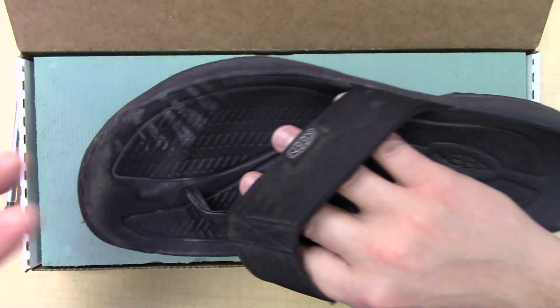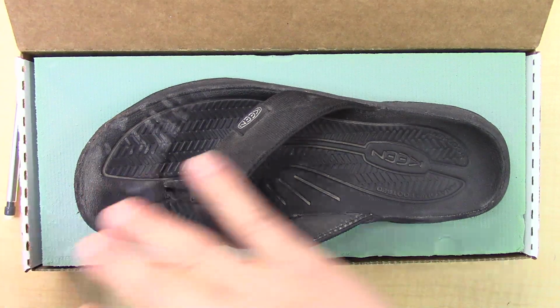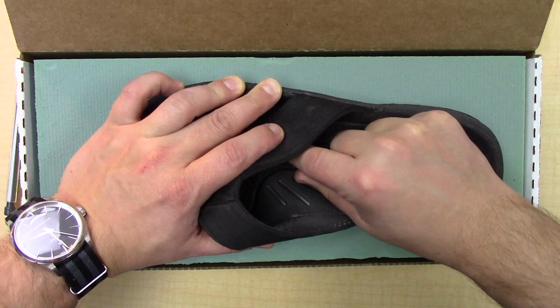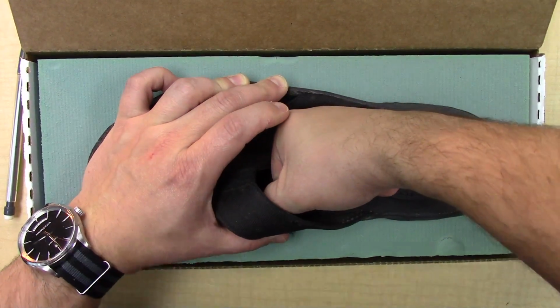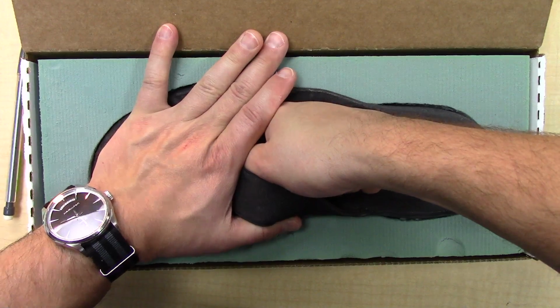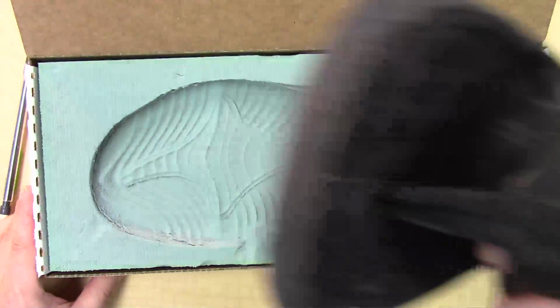How you do this is you put your shoe in. You could also do this on a print, but you put your shoe in. You would sink it in really good. There we go. And take that out.